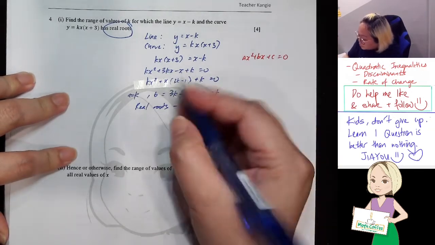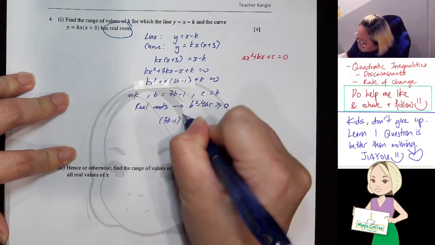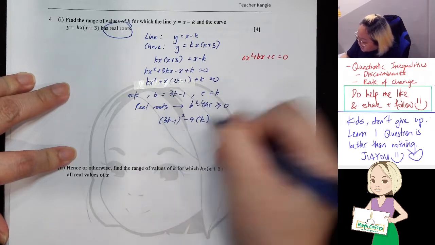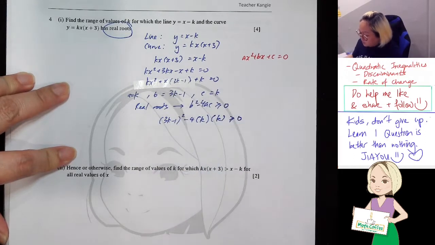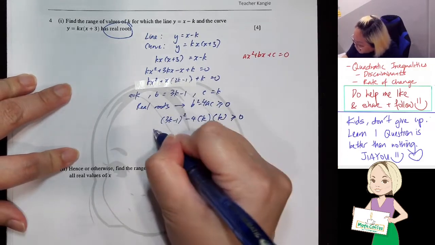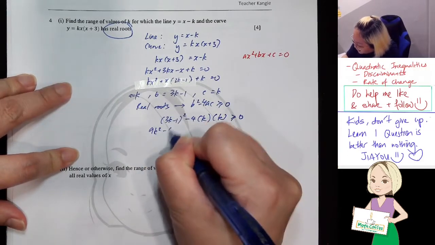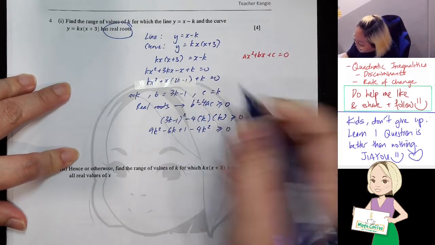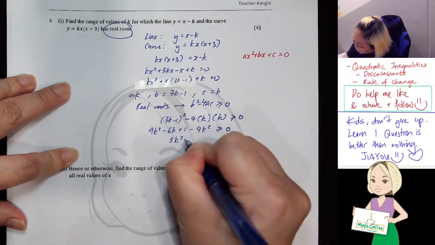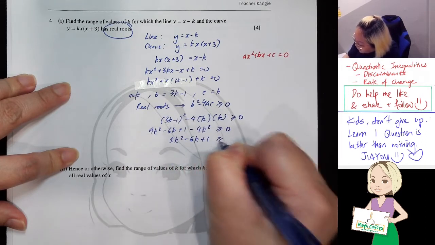So b squared minus 4ac more than or equal to 0. Let's open up. I will have 9k squared minus 6k plus 1 minus 4k squared more than or equal to 0. So I have 5k squared minus 6k plus 1 more than or equal to 0.